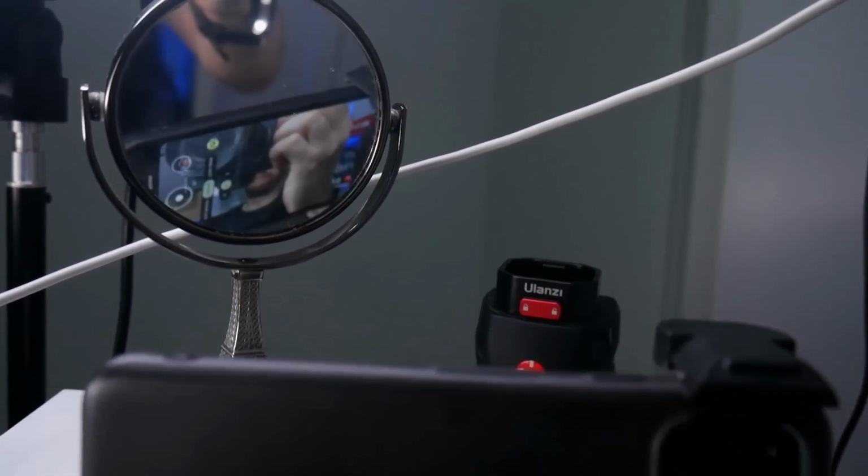In this shot, I'm actually using the main camera from the smartphone because I'm using a mirror in order to show the main screen, and I can frame myself. Pretty cool, right?